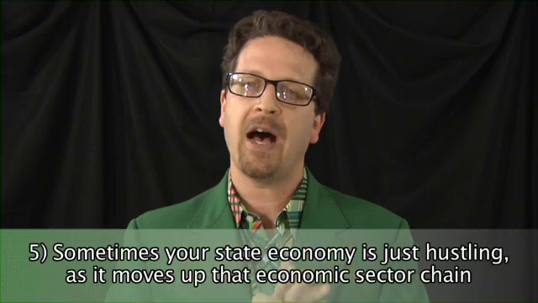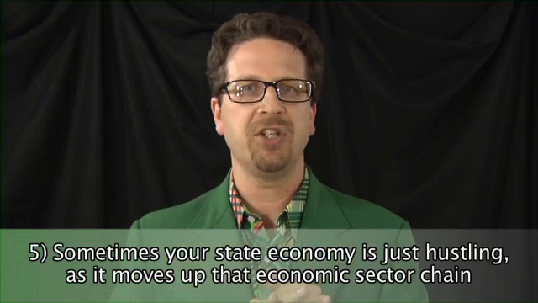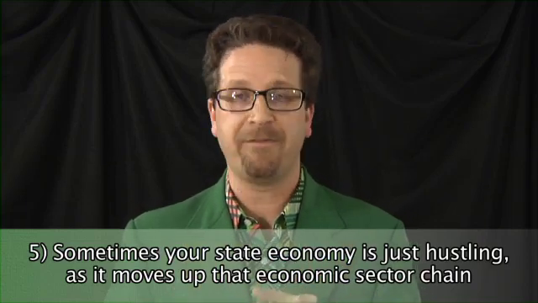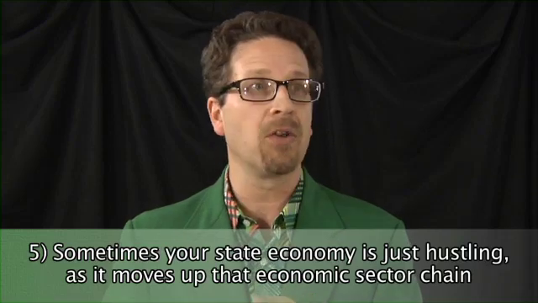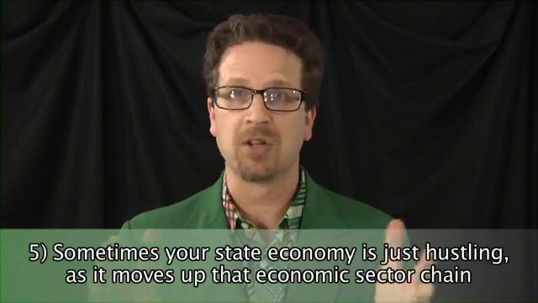And this last one's perhaps a little bit more nebulous, but 5 of reasons why other countries' growth rates are higher than the U.S. is that sometimes a state's economy is just hustling. It's just on fire. It's just at the right place at the right time, making the right goods that the rest of the world just can't live without. And it's moving up the economic sector chain.